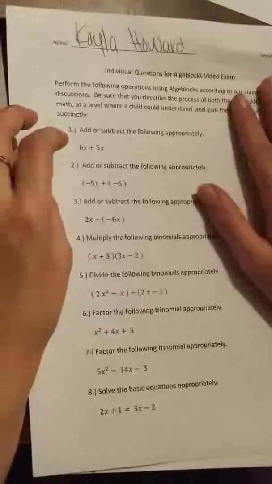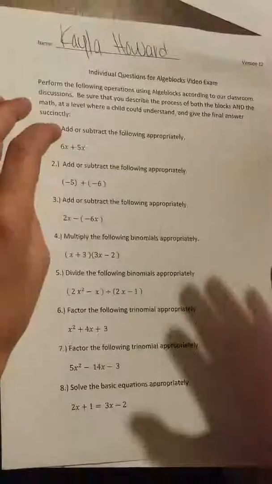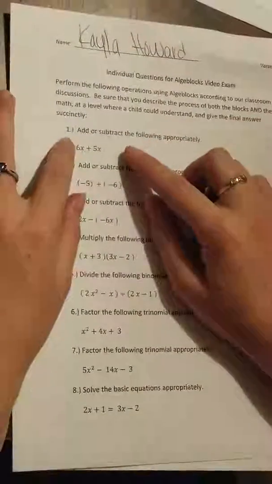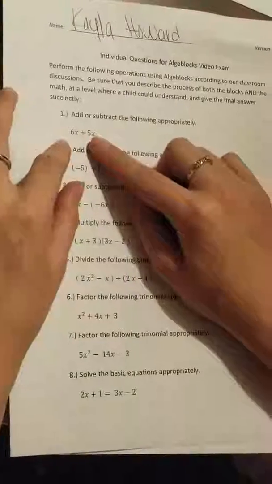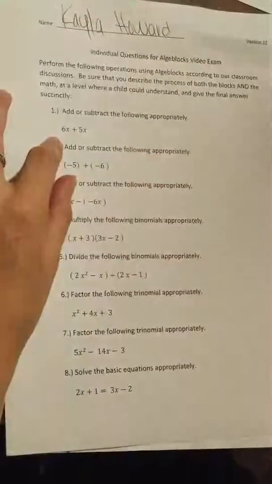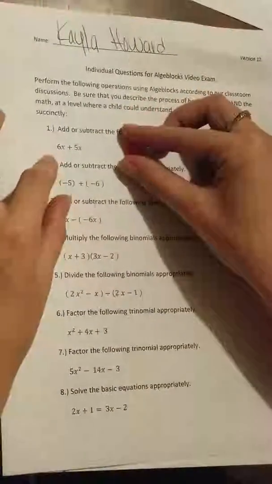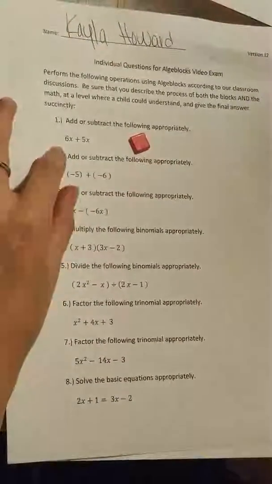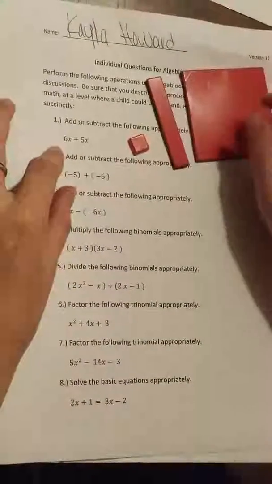Hello everyone, we will be doing these problems from this paper with algebra blocks. Please pay close attention to what is happening, okay? Number 1 says 6x plus 5x. Now what does the x look like? Does it look like this? No, it's too small. That is a ones block. This is an x block, and this is an x squared block.